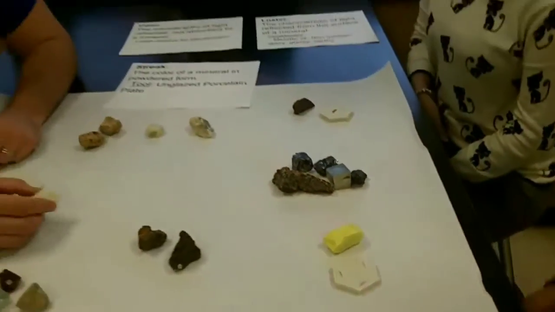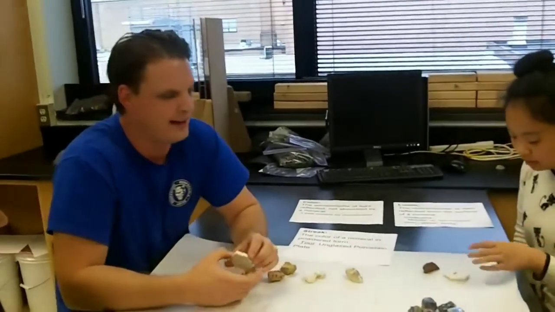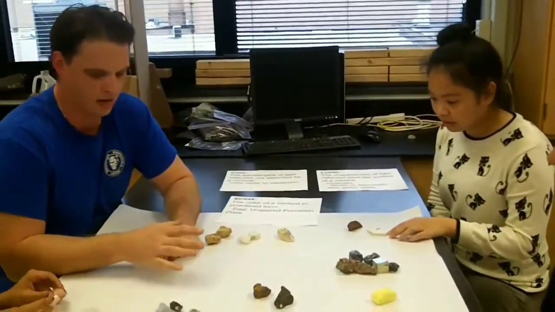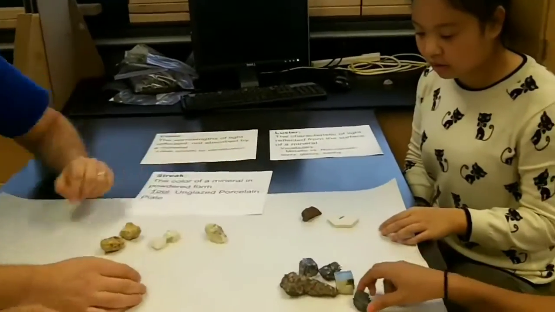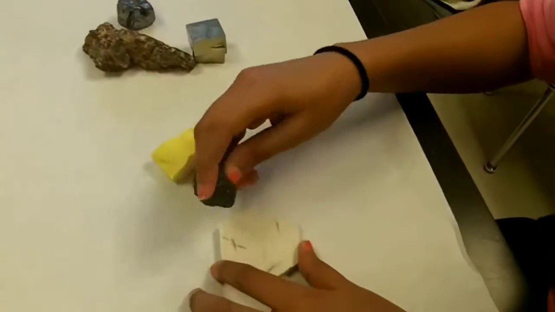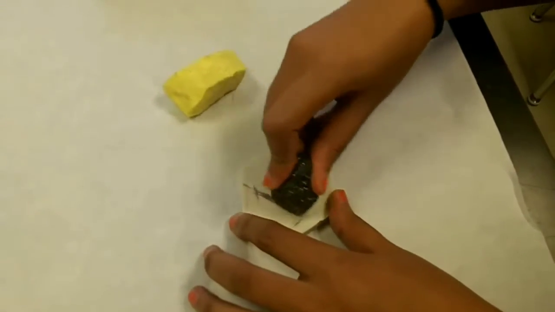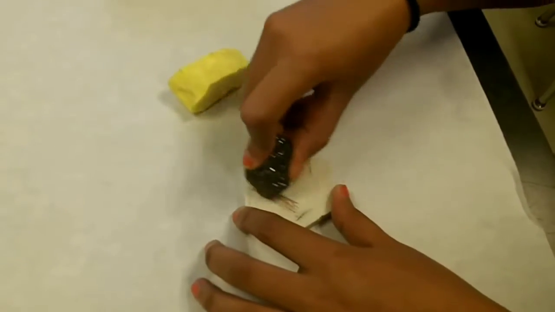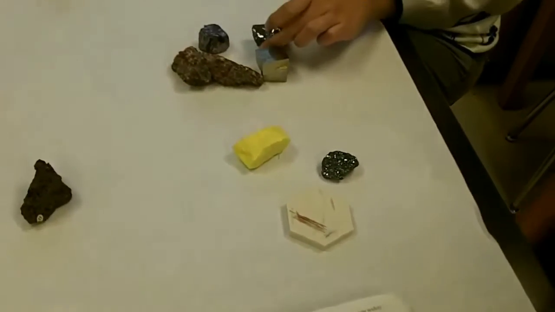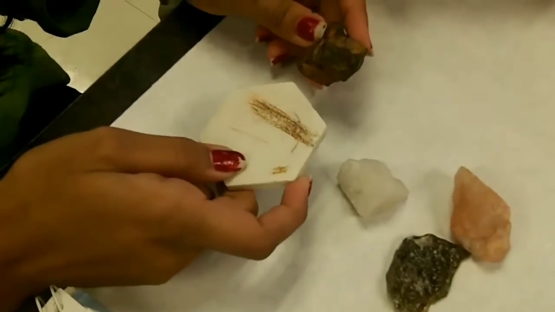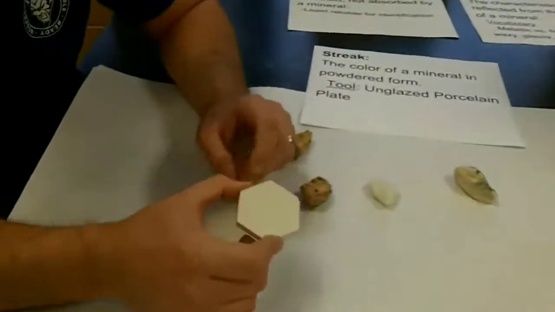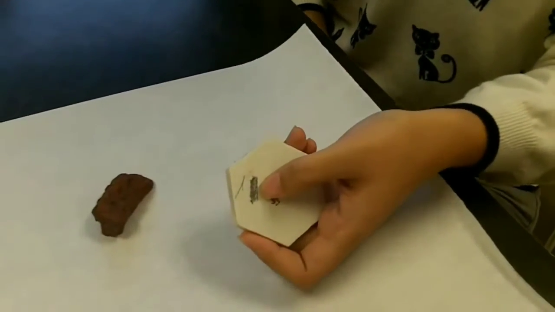Perfect. Now I want you to grab another mineral and find out what its streak is. I want you to grab this one right here. Grab another one. All right, stop. Let's see. Yours came out brown, like a brownish color. Mine was white again, right there. Potter, let's see what yours is. Mine is silver. It's right here. Mine is brown. Right here.